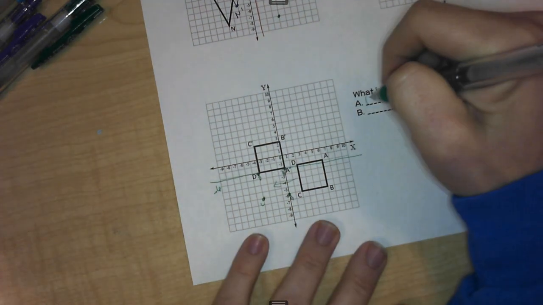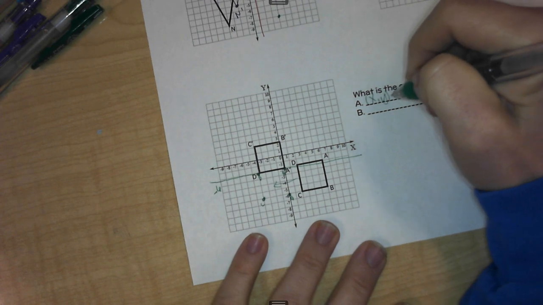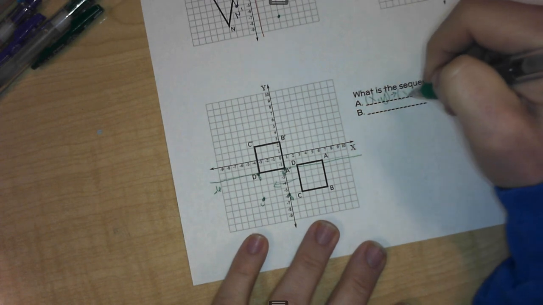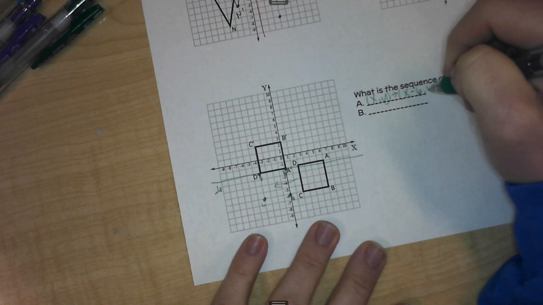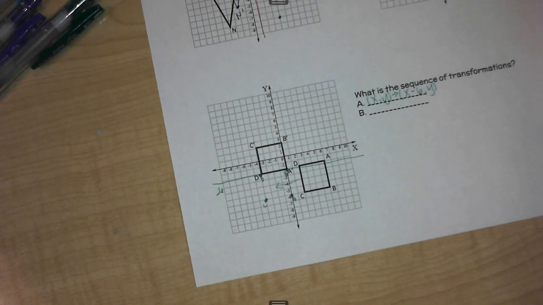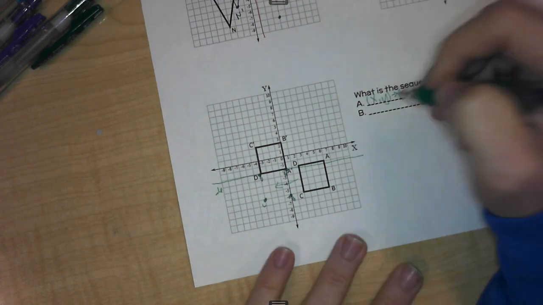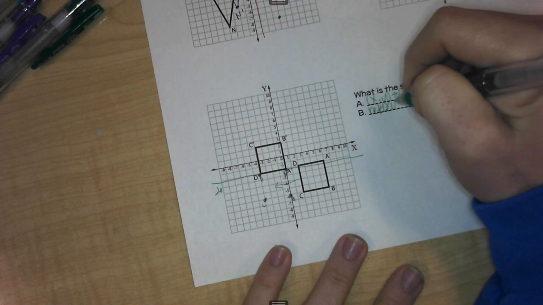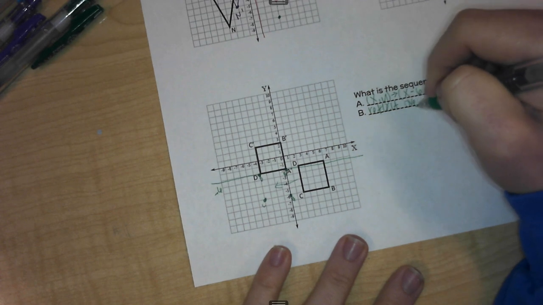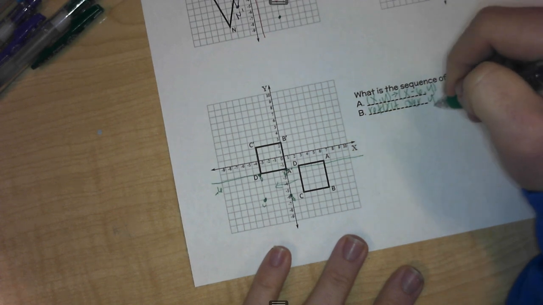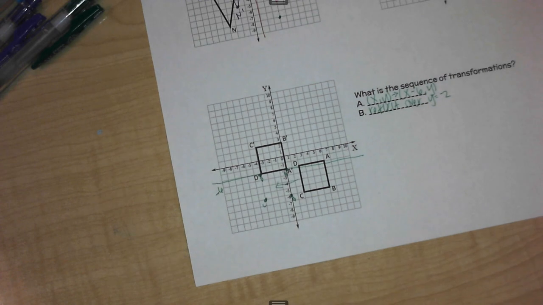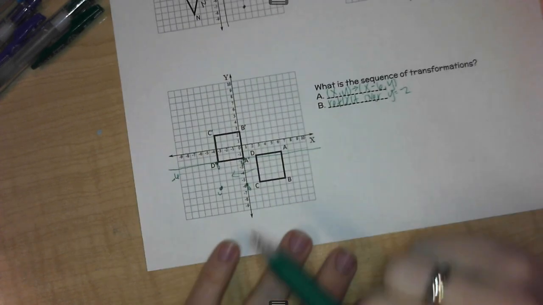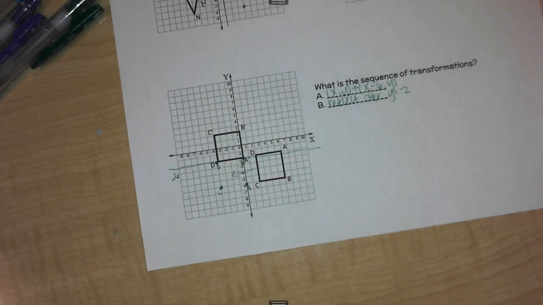So what's our rules? Translated, we said we went to the left 6, but our y's stayed the same, right? We didn't go up or down. And then we reflected over y equals -2. Remember, y is our horizontal lines, and this is -2.